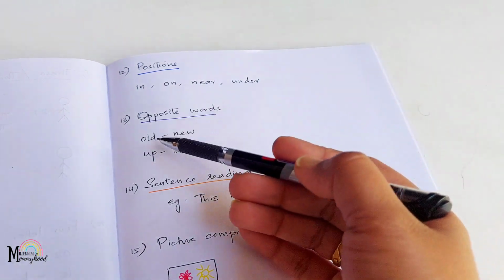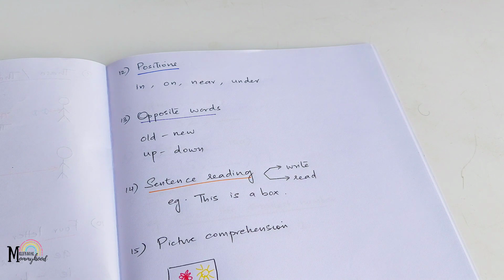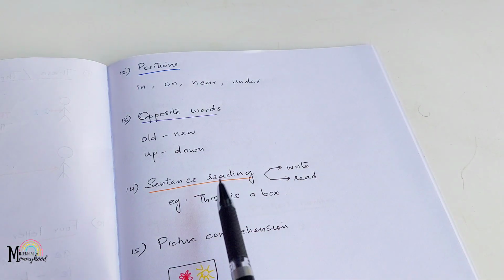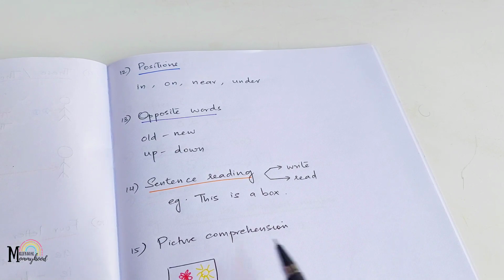Then the next one is opposite words. Some opposite words are taught to them. For example, old, new, up, down, fast, slow, and so on. So they are given one word and they have to tell the opposite of that. This is primarily in oral form.